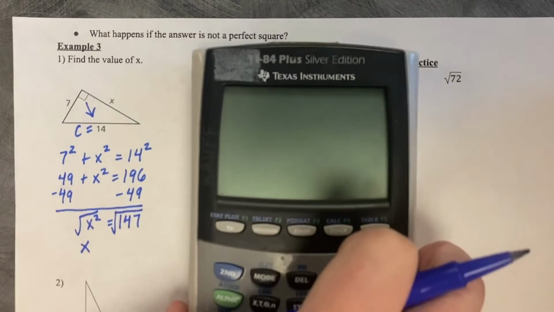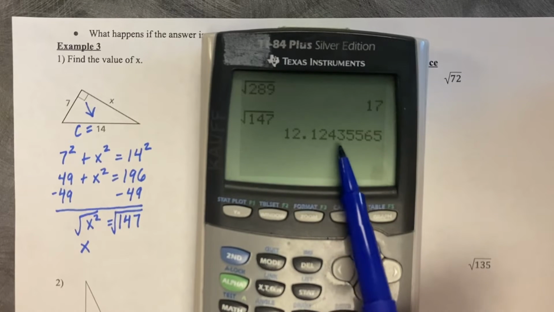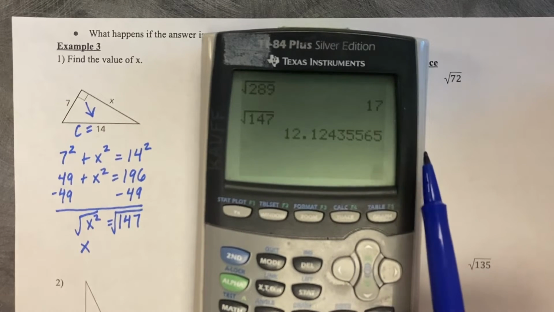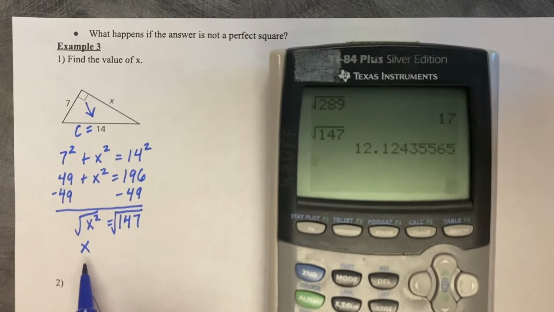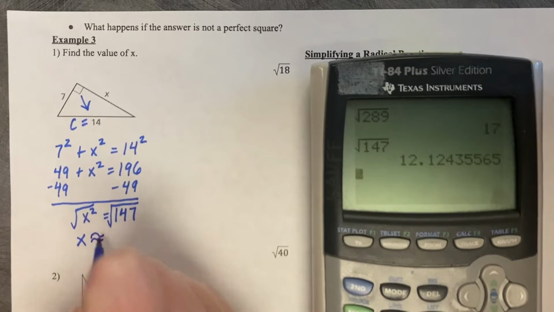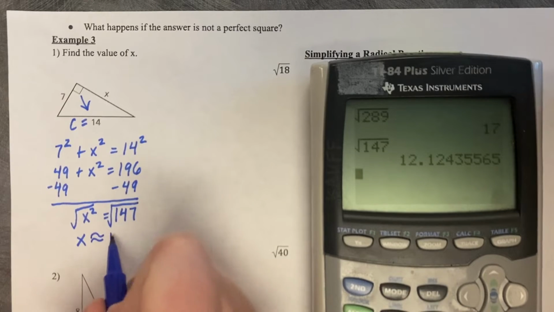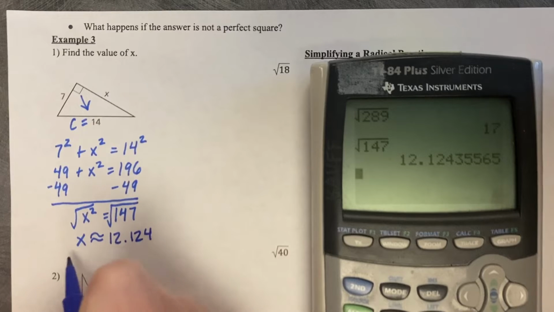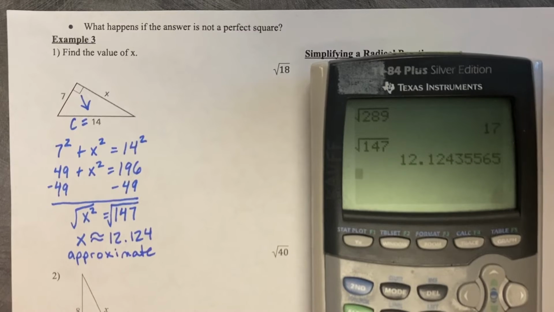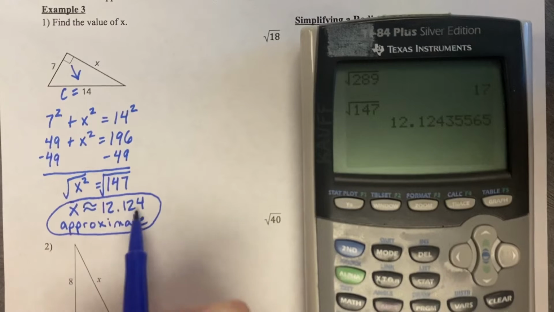And when we go to our calculator to take the square root of 147, the square root of 147 is 12.124355565 and more after that. So when we write our answer for this one, we should not put an exact equal sign. We should put the approximate symbol because we're going to approximate this answer. Let's take 3 decimal places: 12.124. This is an approximate. An approximate answer means not exactly all the decimals in the world that came with this answer.